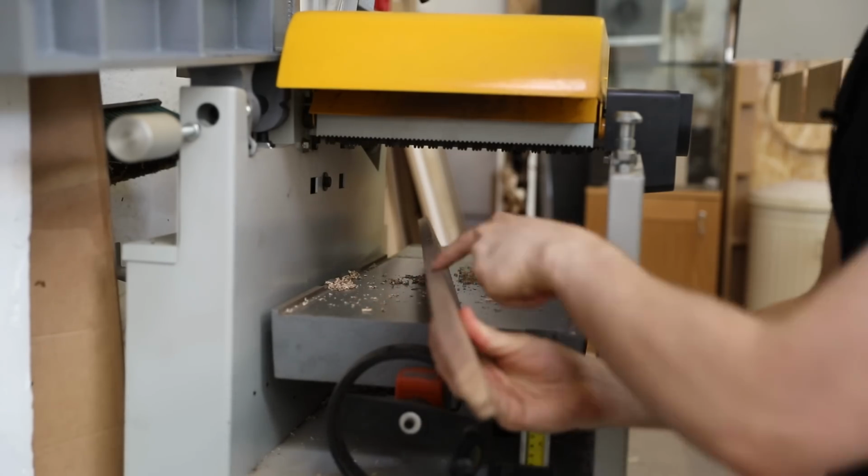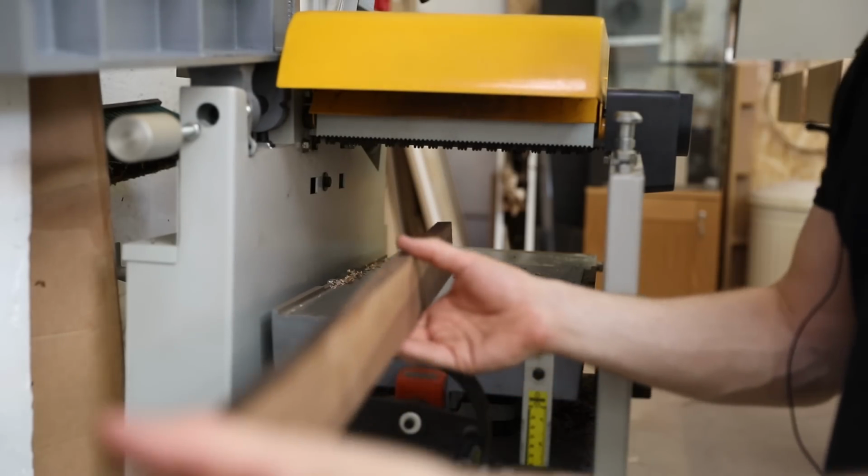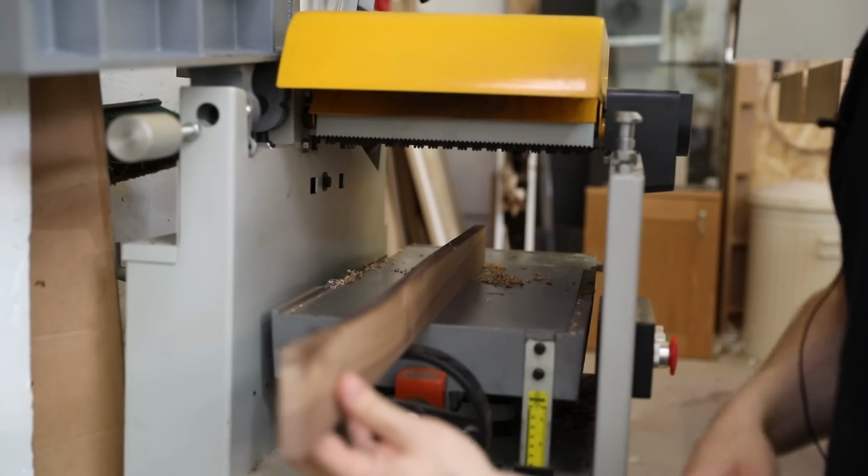So that's why it's important that this edge on the top here is squared off first before putting it through the thicknesser, because now that's going to go through at 90 degrees and it's going to take this edge down to 90 degrees as well as it passes through.